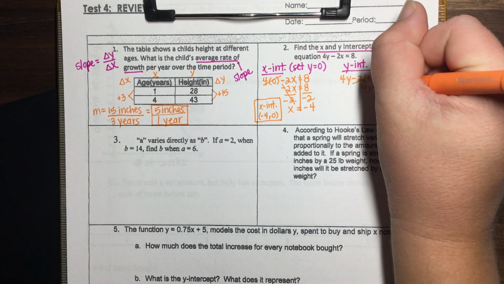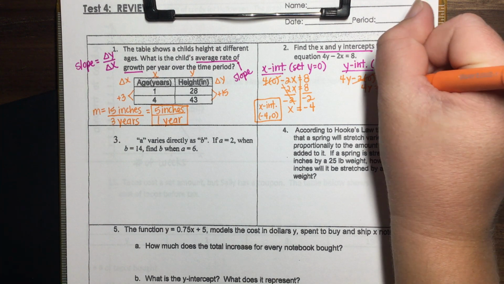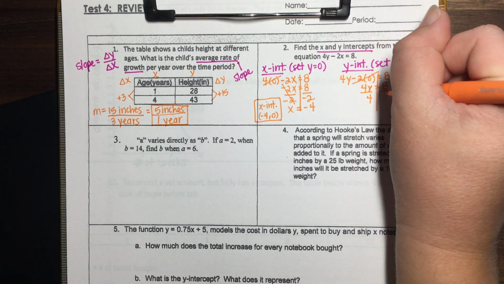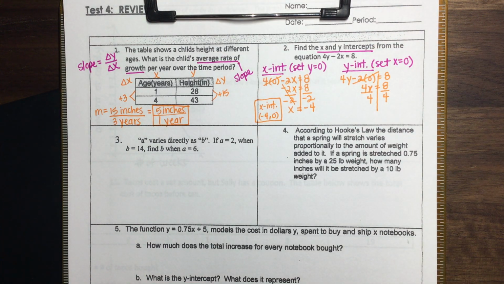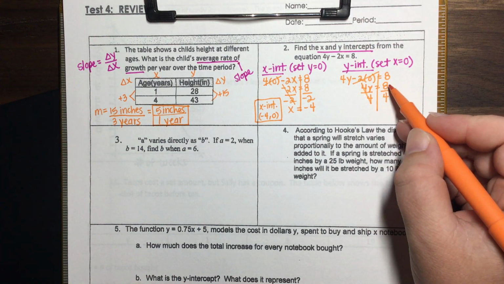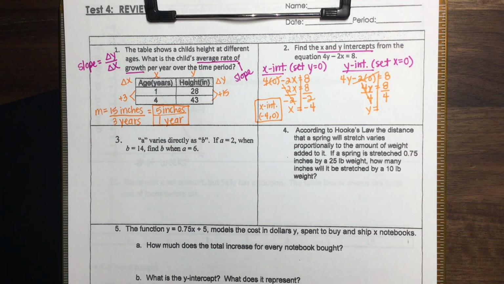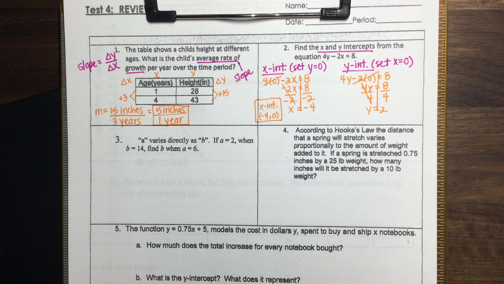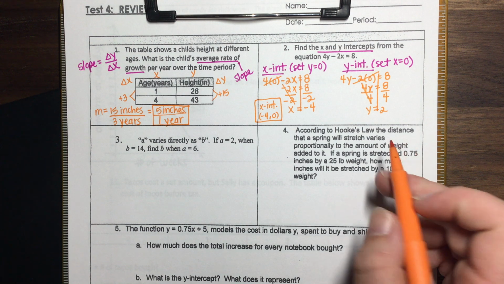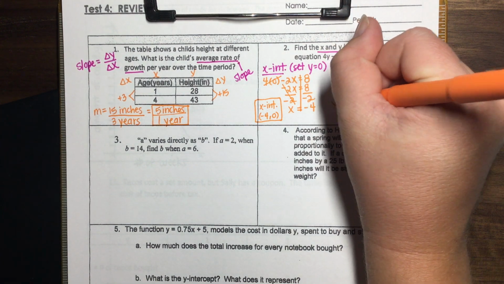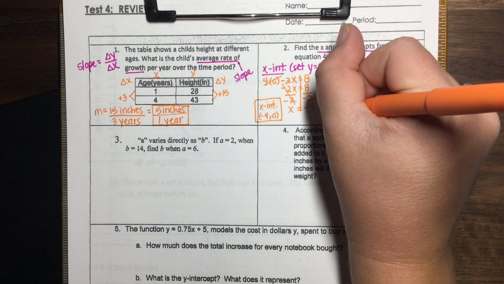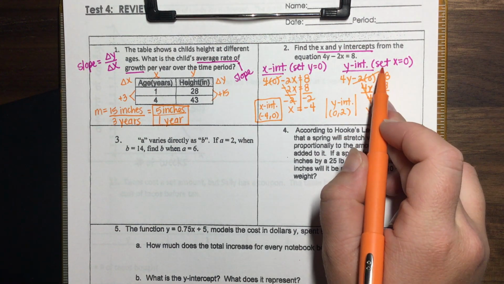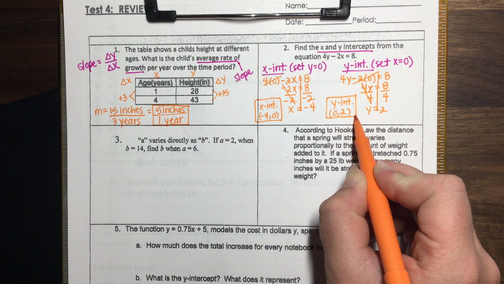So I end up getting 4y equals 8. All right, 4 times y. So I'm going to divide by y, but divide by 4, I'm sorry, because I'm doing the opposite there. So y is going to be equal to 8 divided by 4, which is going to be 2. All right, I've got to remember I've got to write this in coordinate form. So I have the y-intercept as 0, comma 2. Okay, we put 0 in the x place because that's what we set x equal to.